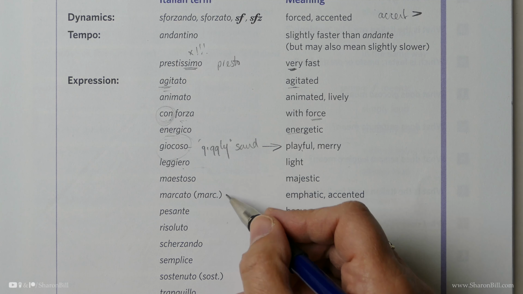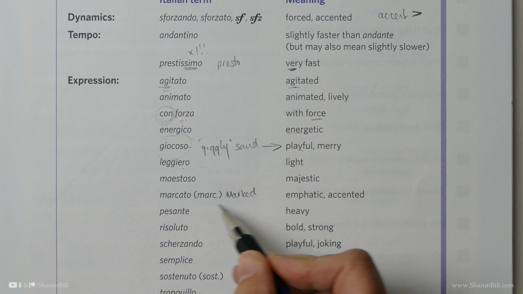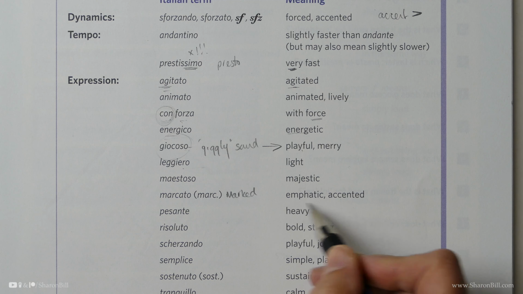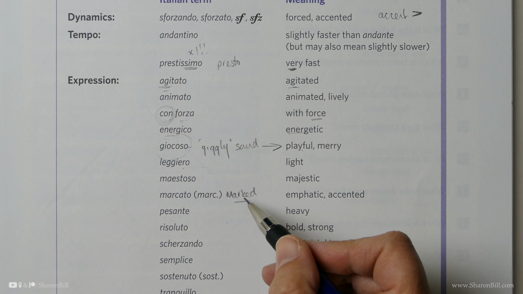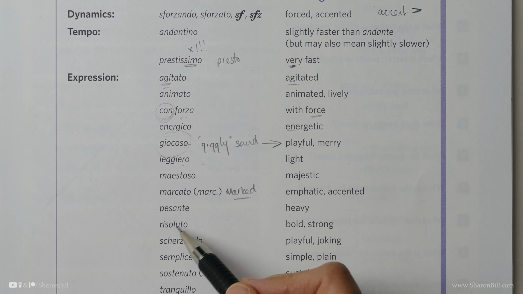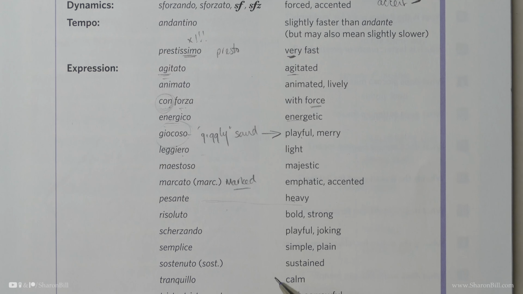Marcato, if you think kind of marked, you're marking it out, like with a marker pen. You're accenting, you're emphasising it. So that's the way I think about that. Pesanta, that's perhaps not so easy. Perhaps we're just going to have to remember that.